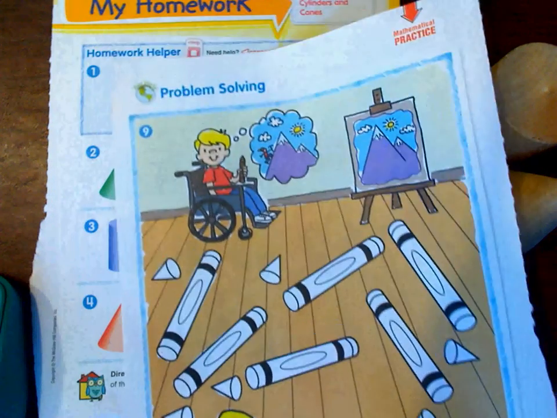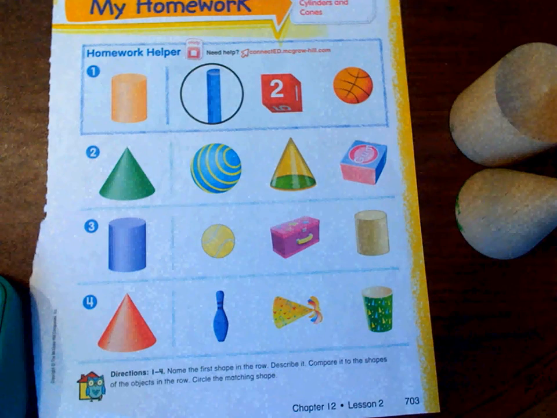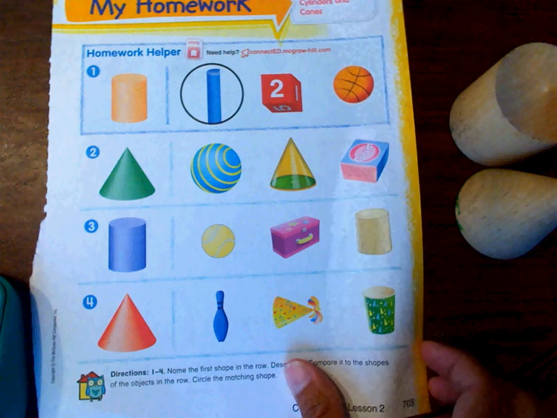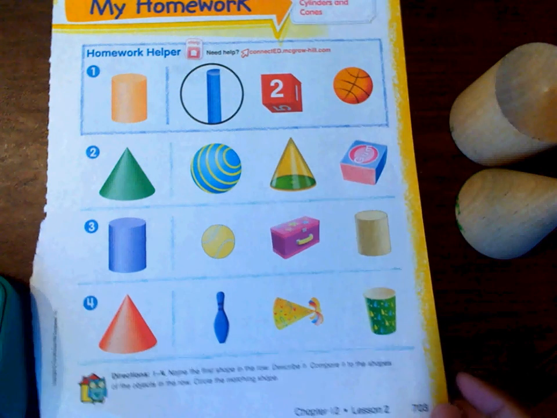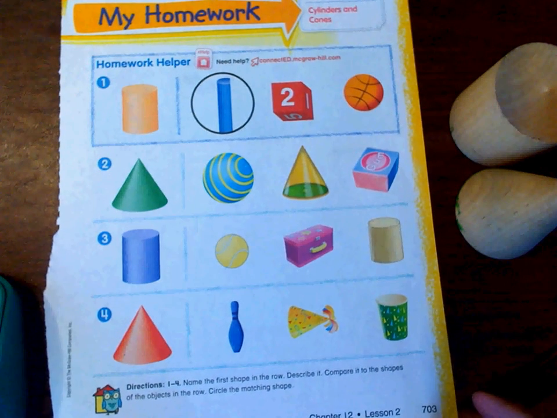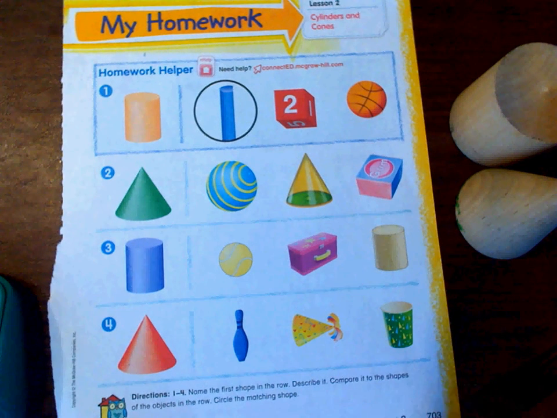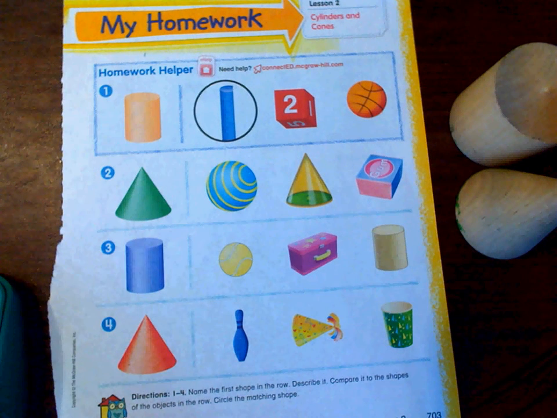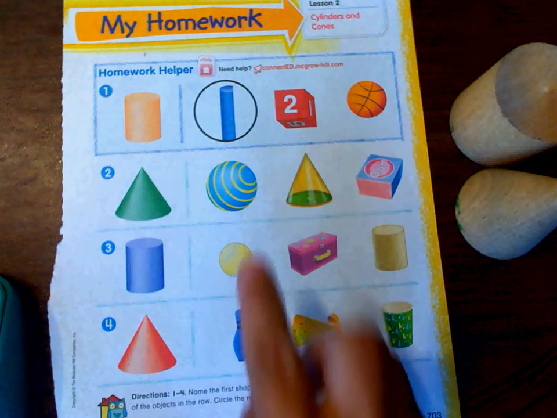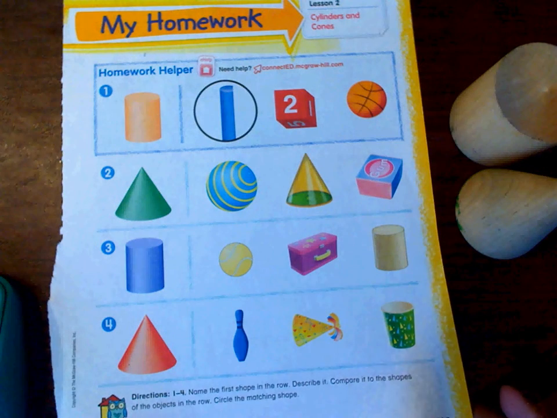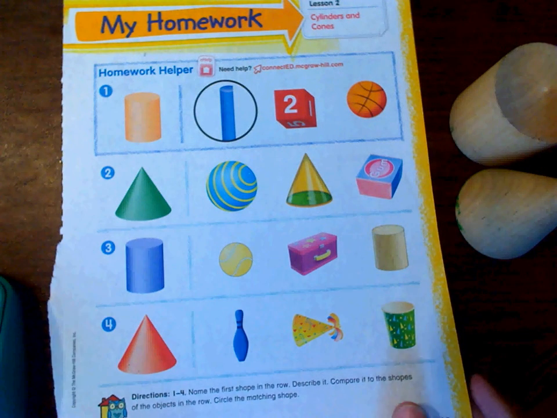Excellent job, boys and girls. Now, when you come back, you're going to be doing the My Homework section of cones and cylinders. So you're going to complete this lesson by doing pages 703 and 704. This should look familiar to what we've already done so far in this packet. You're going to say the name of each of the shapes, circle the matching shapes, and put X's on the ones that do not match. So you're going to do both sides.